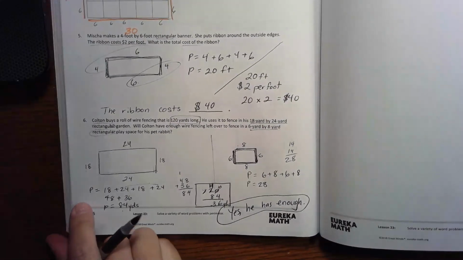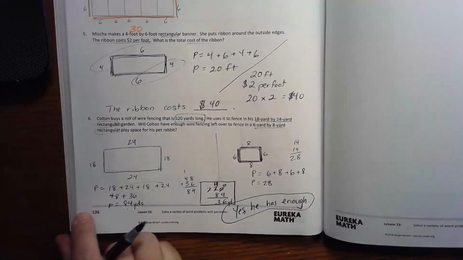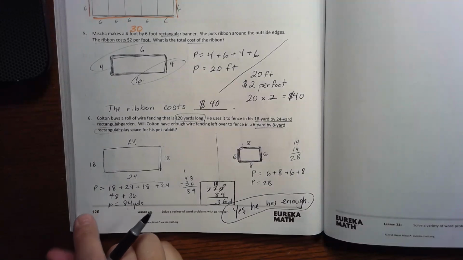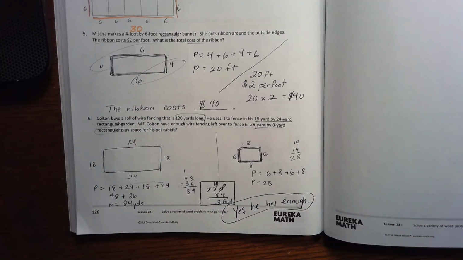I encourage you this summer to go back and work on Module 6. That's the one we skipped. It has problems about reading graphs and doing quick math with graphing information, charts and graphs.